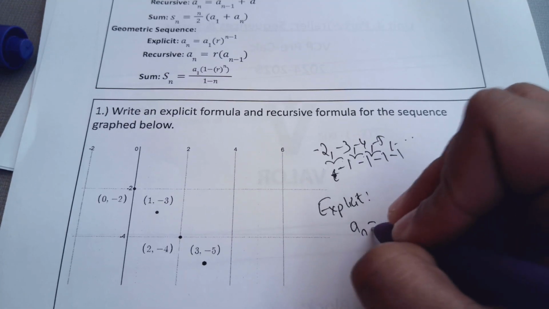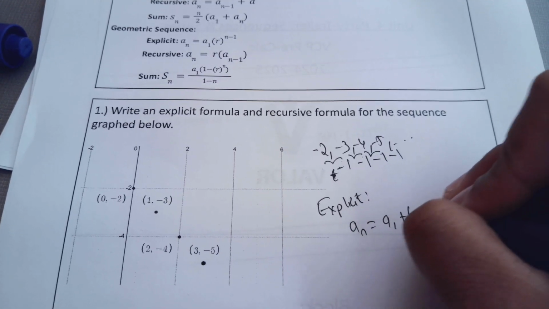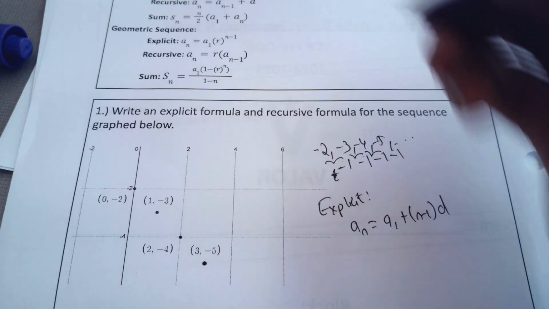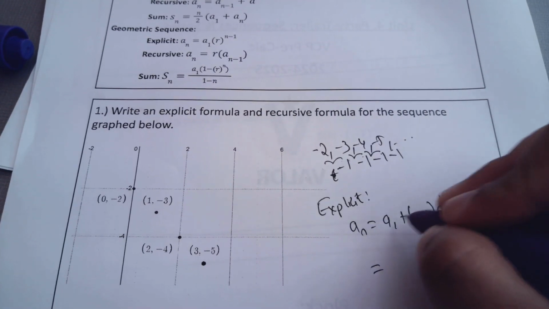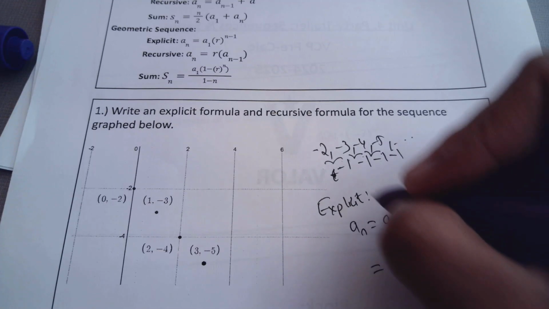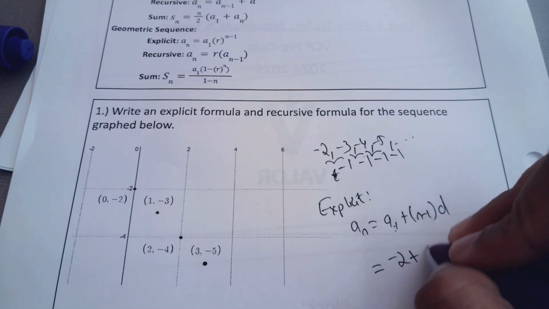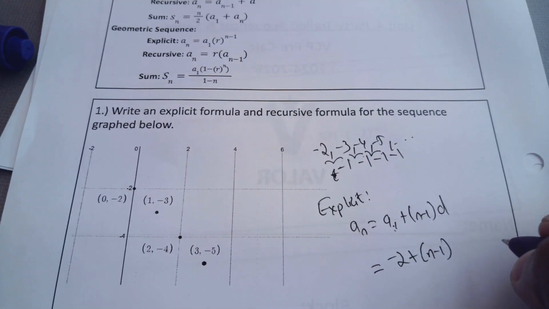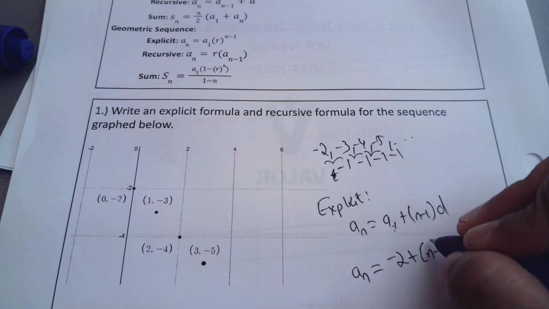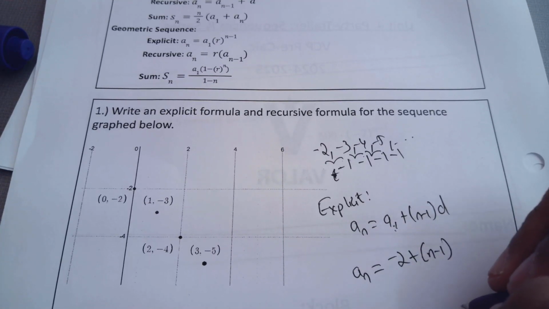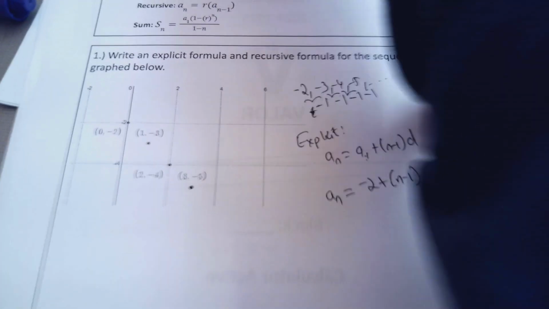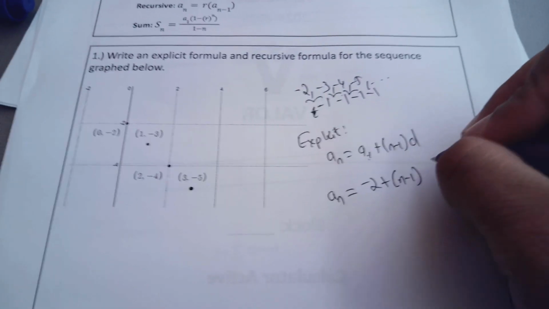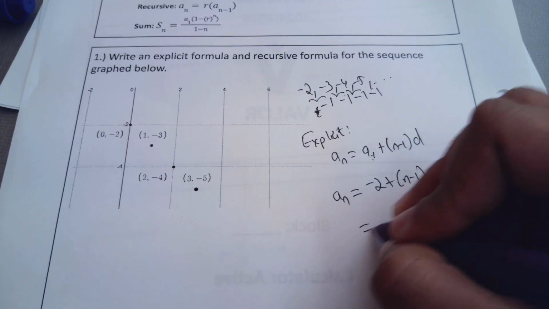is a of n equals a of 1 plus n minus 1 times d. You will be given that, right? Just look at that and do it. Your a of 1 represents the first term, which is -2. N minus 1 is just n minus 1. You're trying to find the equation, so there must be a variable here, and your variable is always going to be the nth term, because that's what you're trying to find. Your d is -1.